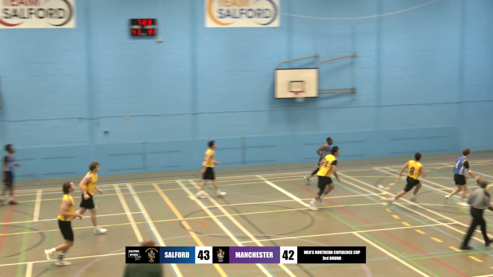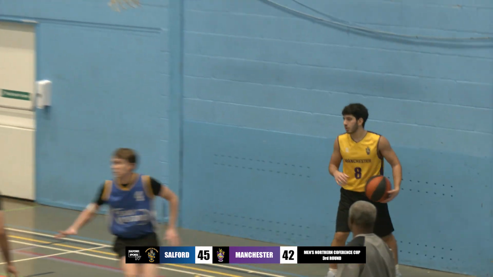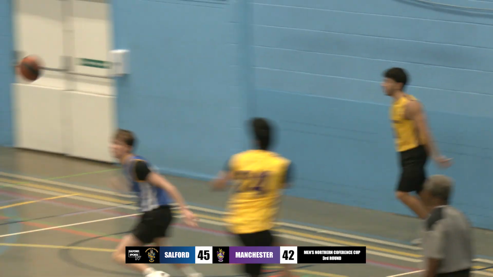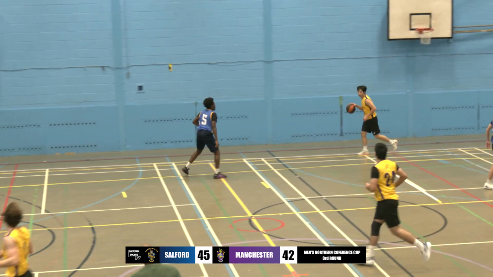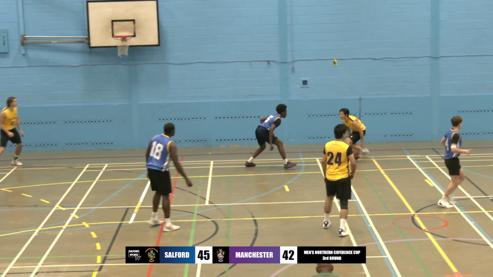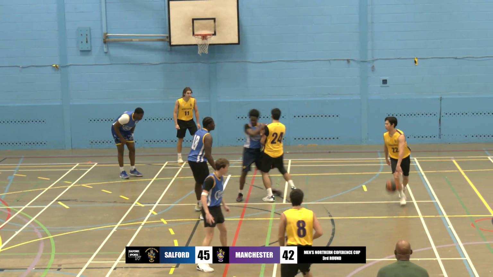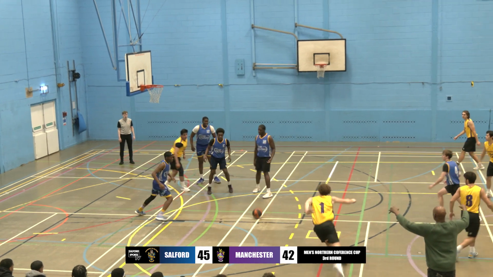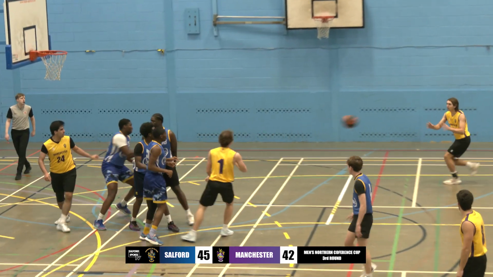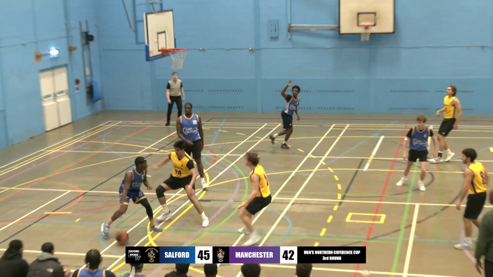Markin has the ball stolen, great pass out to Conroy. He races away and scores the layup. Salford with a 6-0 run to begin this second half. In the last round against Northumbria, Salford started that second half so well, but a three-pointer comes in from Saw, and he made so many of them in the first half. No good in that one though. Foxhall for 3 this time, no good.